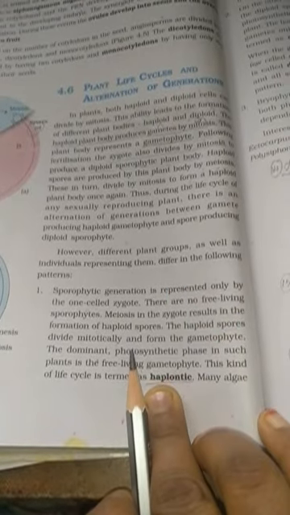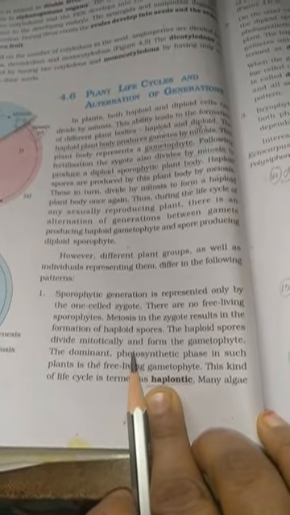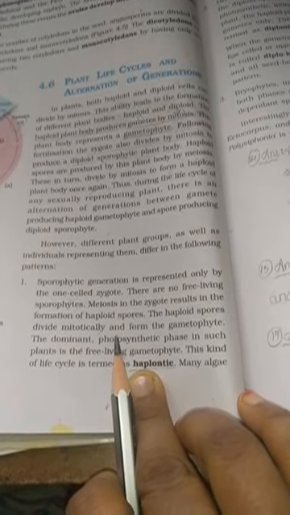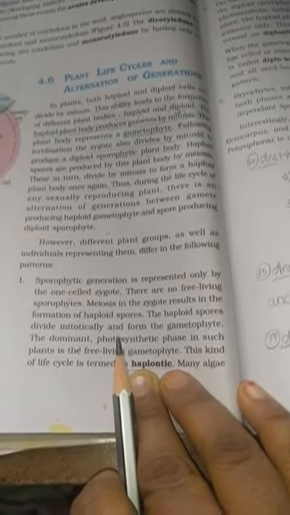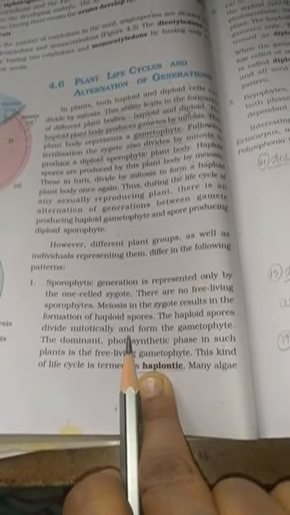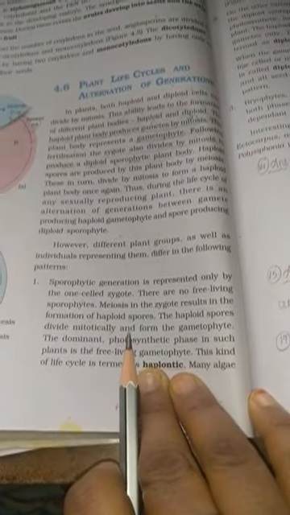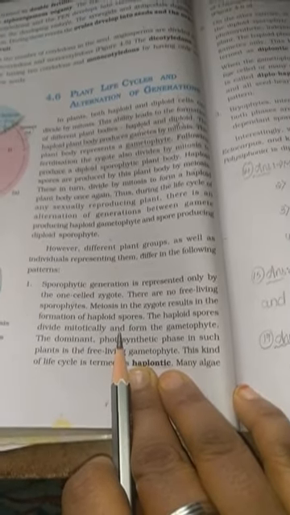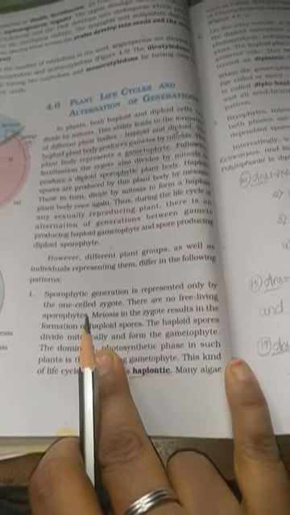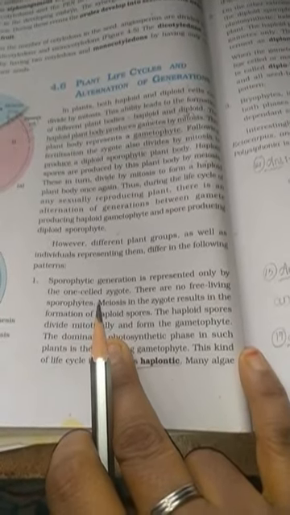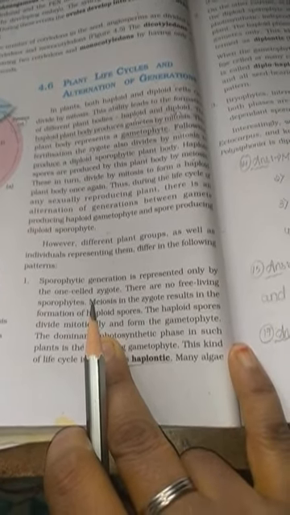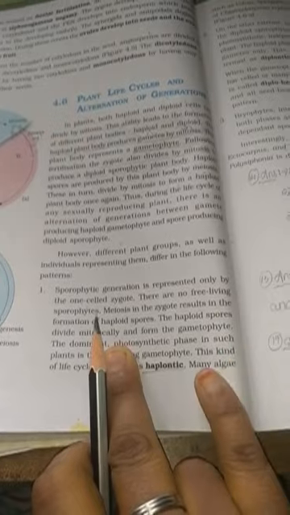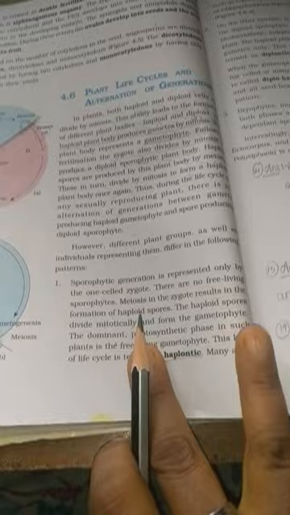In the first pattern, what we are going to see is haplontic. What is this haplontic? In it, the sporophytic generation is represented only by the one-celled zygote. Throughout the generation in this type of haplontic plant body, we can see only a single-celled zygote. There are no free-living sporophytes. The zygote does not divide to form a number of sporophytes, and those sporophytes do not multiply further. This will not take place in this type of life cycle; only a single zygote is formed.